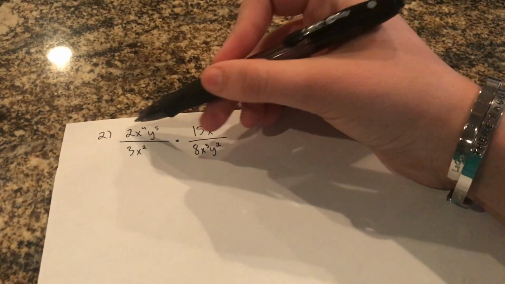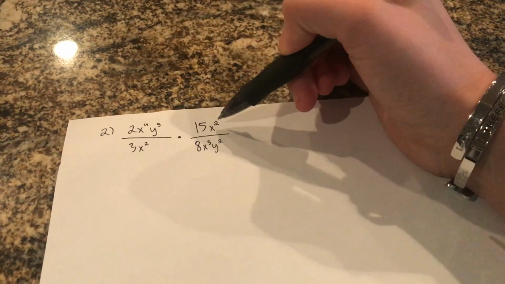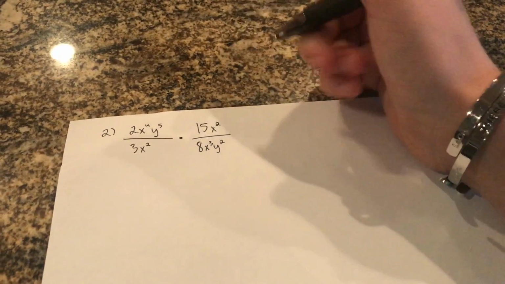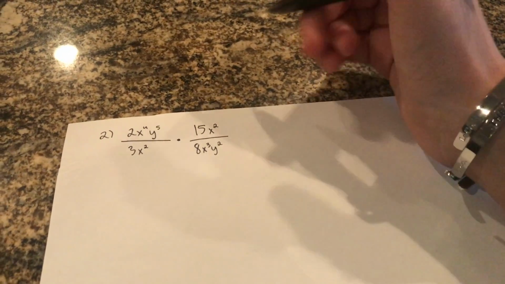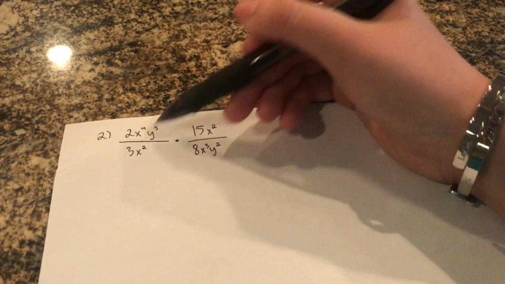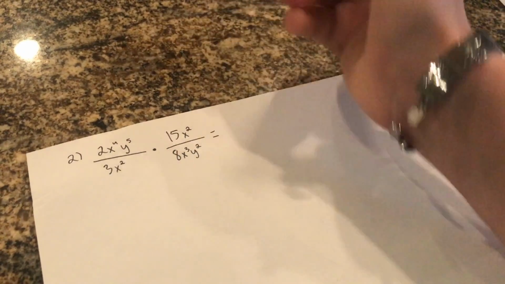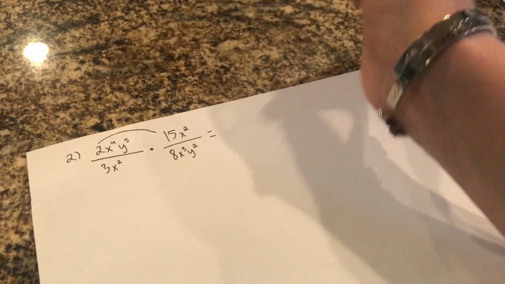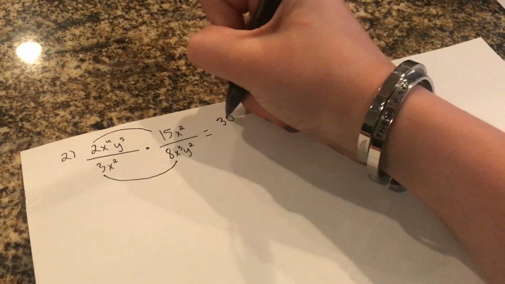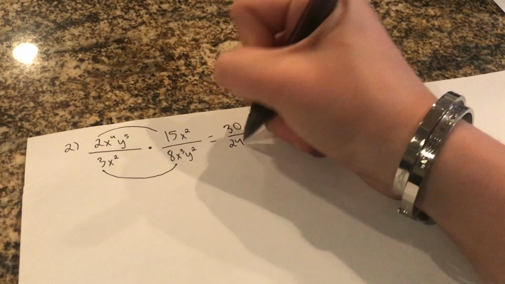Okay, this problem is a little bit different. What we have is 2x to the 4th y to the 5th divided by 3x squared, times 15x squared divided by 8x cubed y squared. The first thing you want to do is multiply across, because it's hard to do the division, especially since you don't have a y here and you don't have a y here. So you multiply these coefficients: 2 times 15 is 30 over 3 times 8, which is 24.